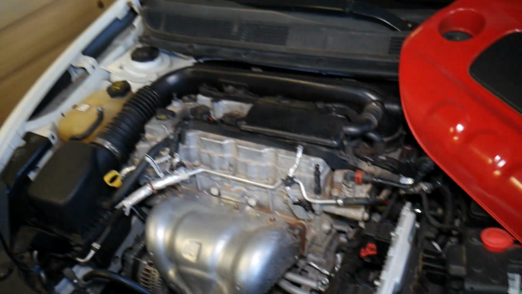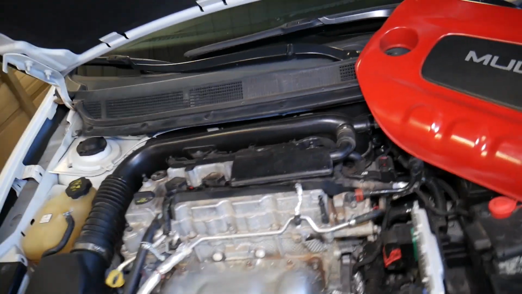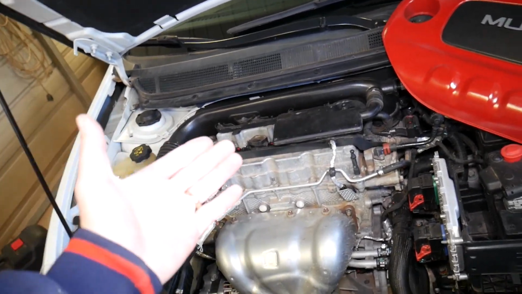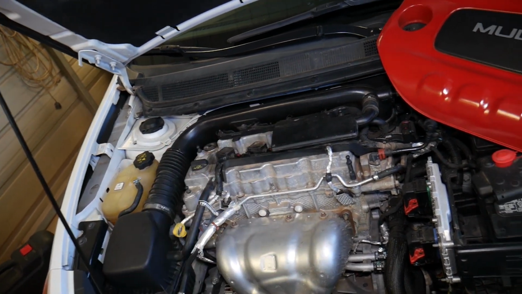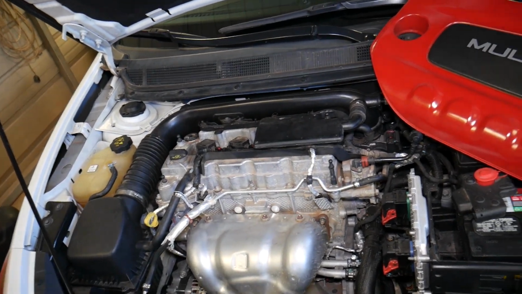So those are the things that you need to start checking out. If you have that code, check for fuel supply, make sure the car is getting enough fuel, make sure that all the spark plugs are in good condition, and check for vacuum leaks.